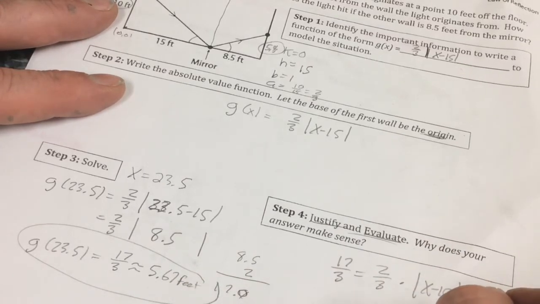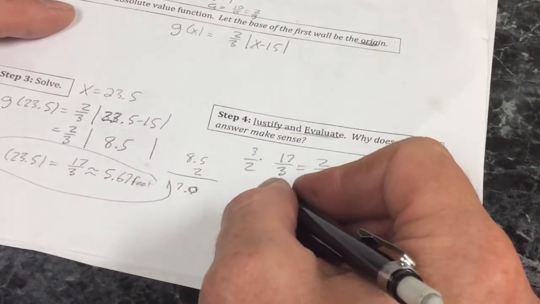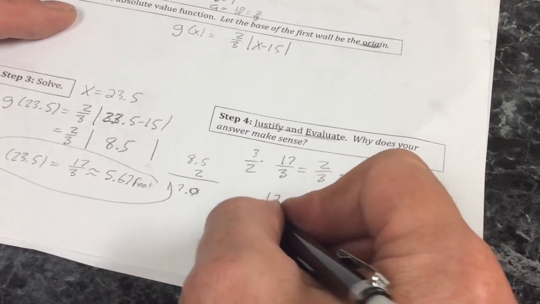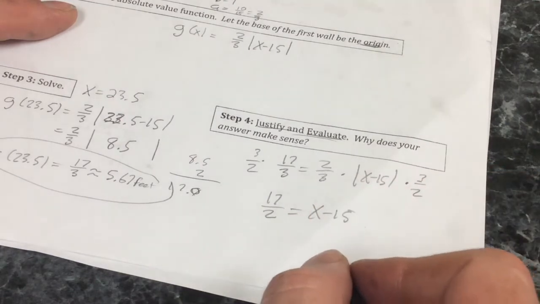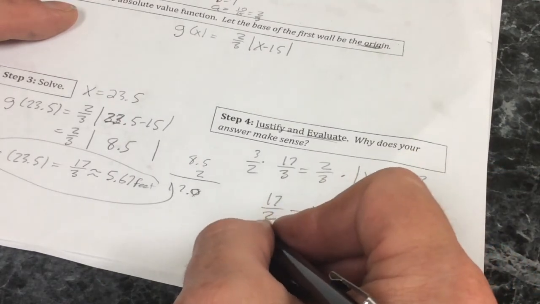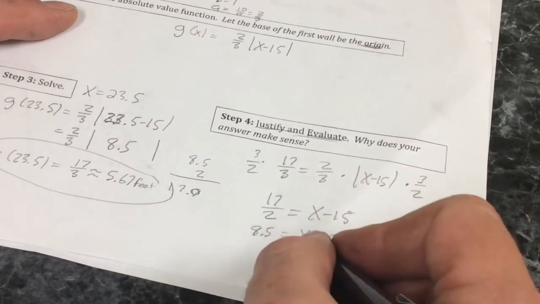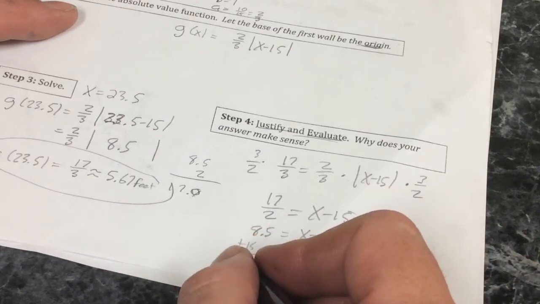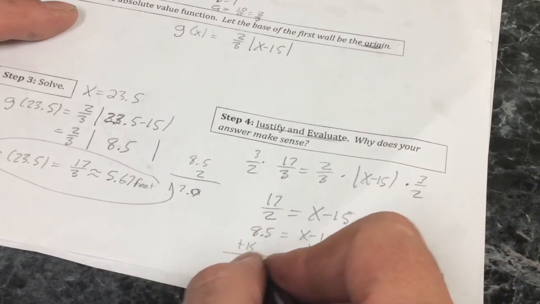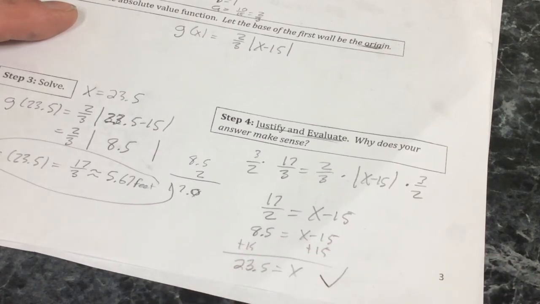So we multiply both sides by 3/2, and I get 17 halves equals x minus 15. 17 halves is about 8.5 equals x minus 15. And sure enough, if I plug in the y value, I get an x value of 23.5, and we have checked this forward and backwards.